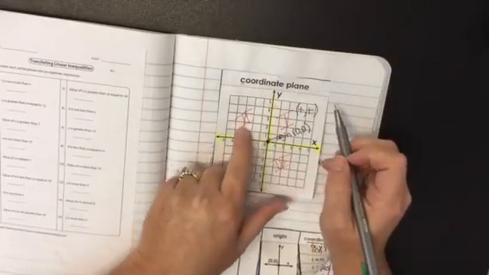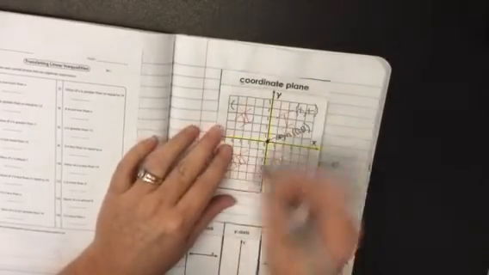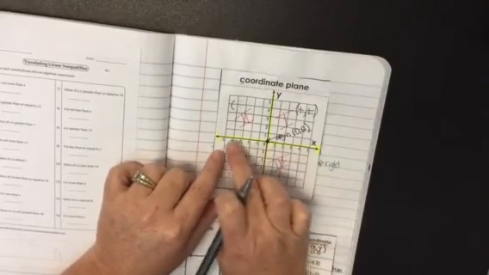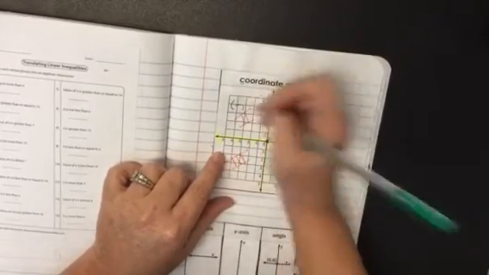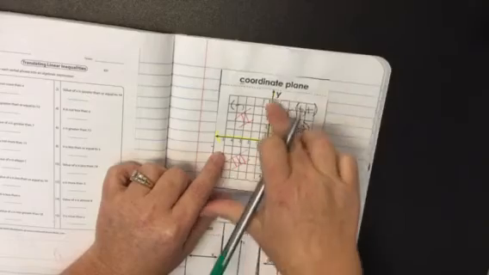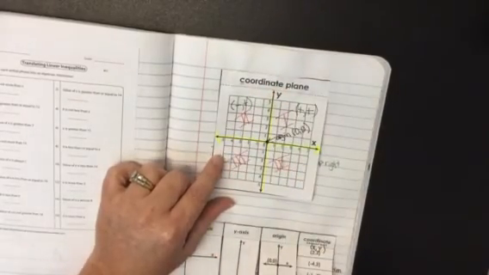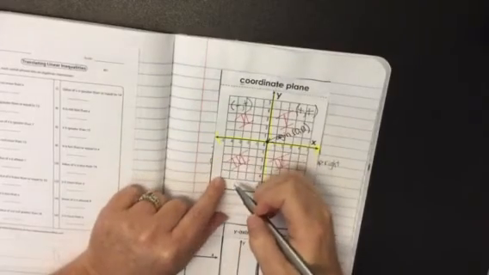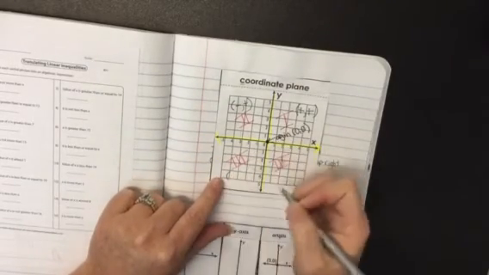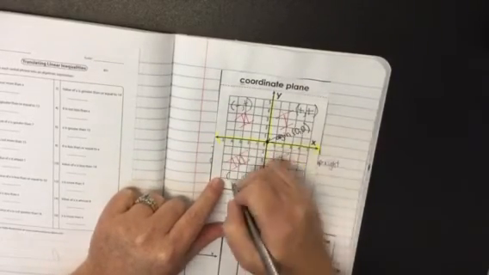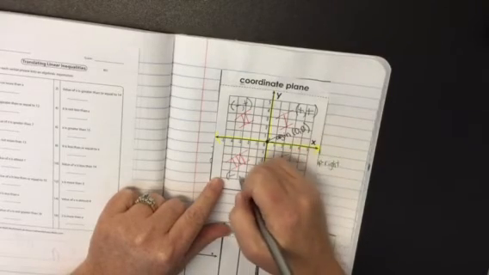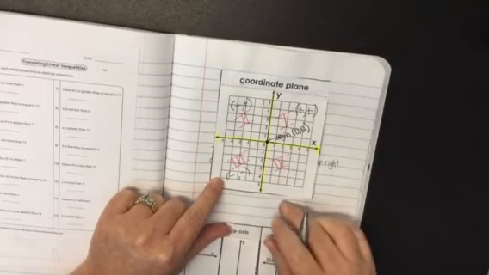When I move over here to quadrant 2, what happens to my x's? Negative. They become negative. What happens to my y's? They're positive. They stay positive. When I move over here to quadrant 3, my x's are negative and my y's are negative. Very good.